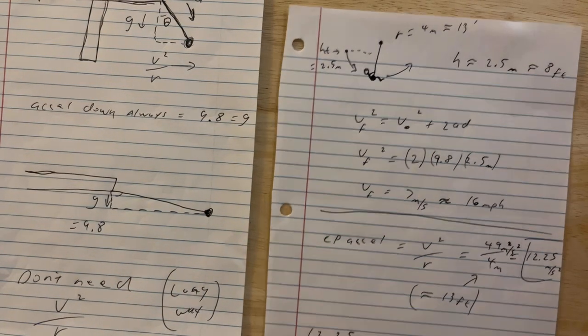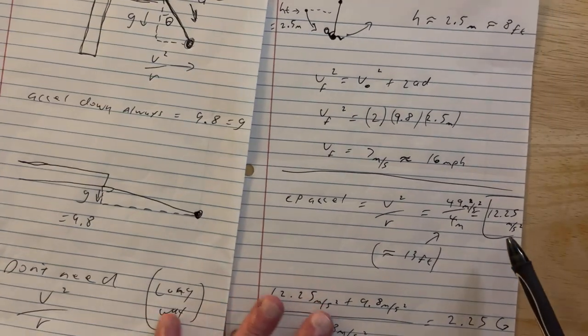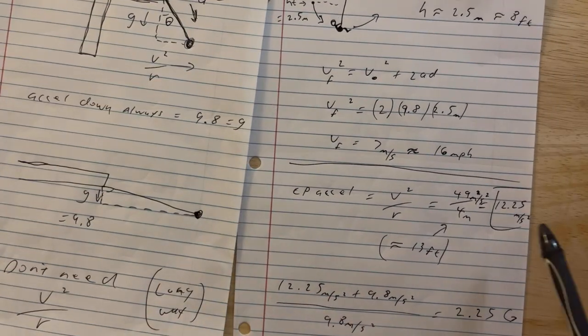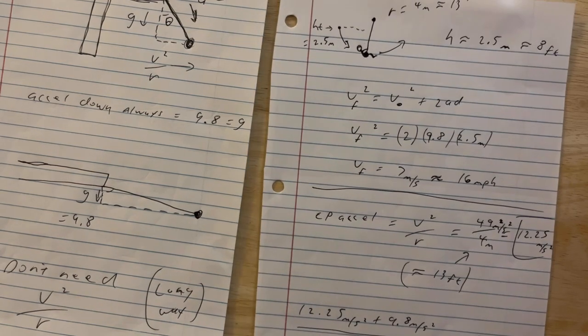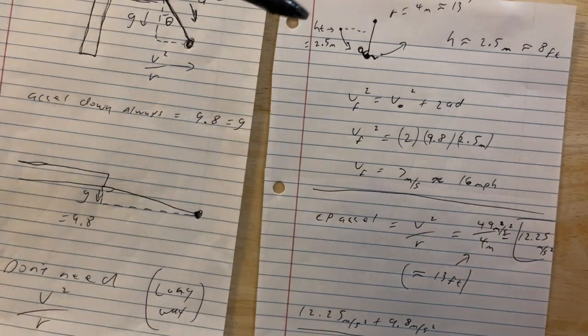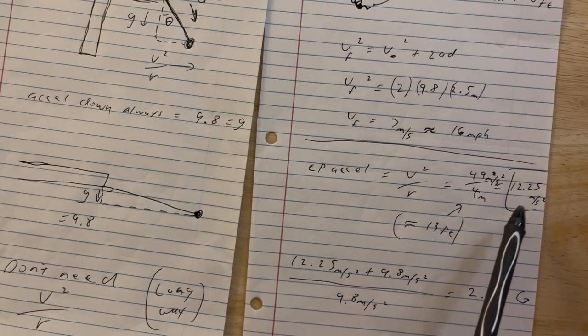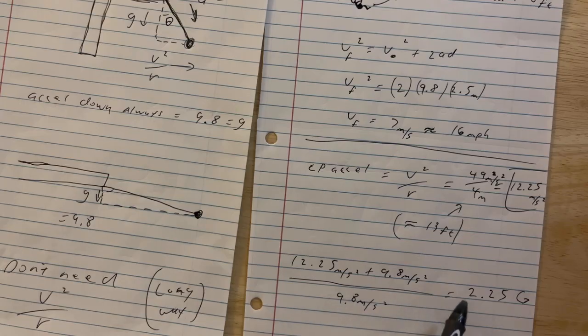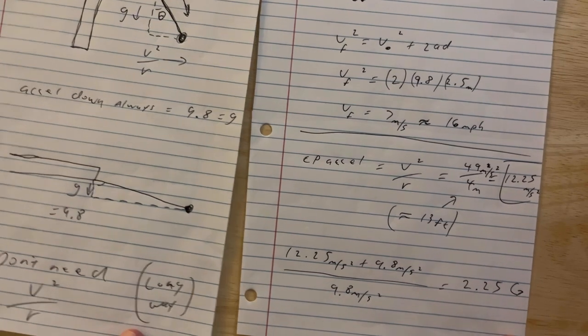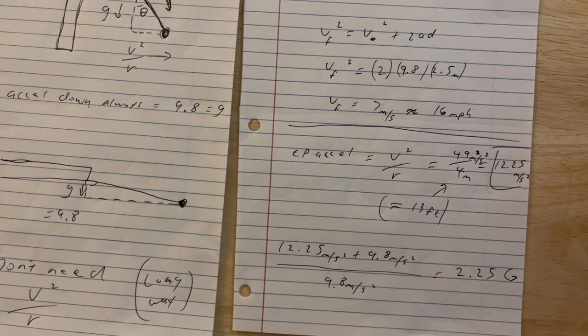We get a centripetal or centrifugal acceleration of 12.25 meters per second squared. But this person is experiencing two accelerations. One is from the centripetal force, the other one is from gravity. So we add 12.25 to 9.8, take that total, divide by 9.8, and we get 2.25 Gs. So they are experiencing 2.25 Gs of force.